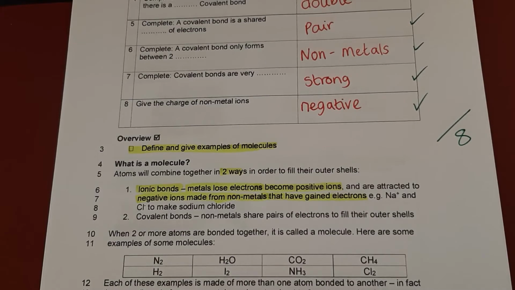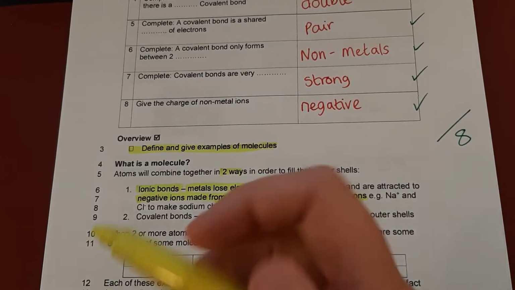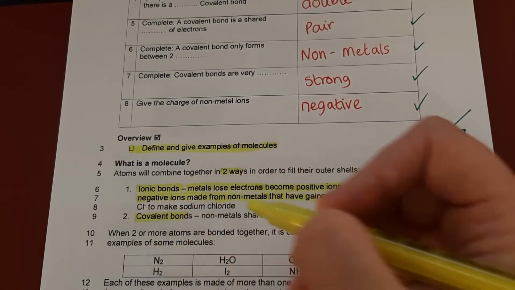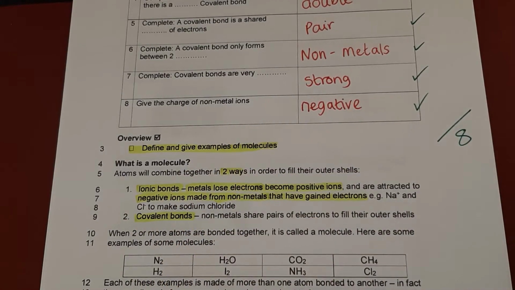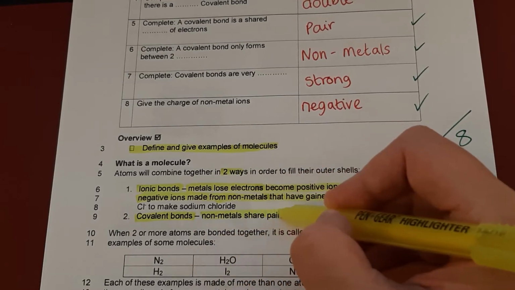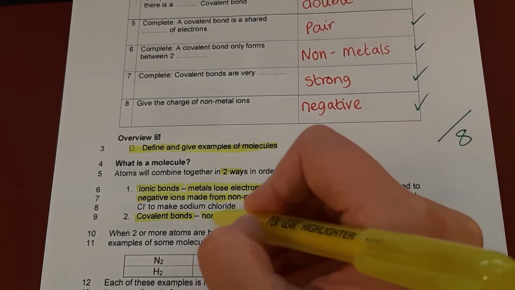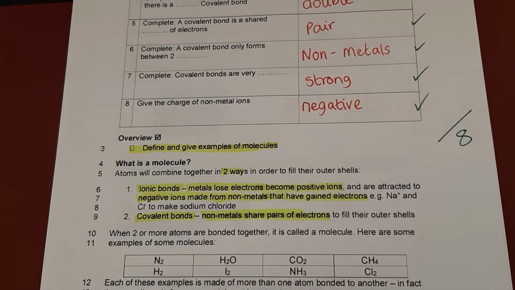Then the other method, which we'll be looking at in more detail, is covalent bonding. So covalent bonding, as we learnt last lesson, is when non-metal elements share pairs of electrons to fill their outer shells. So those are 2 methods.